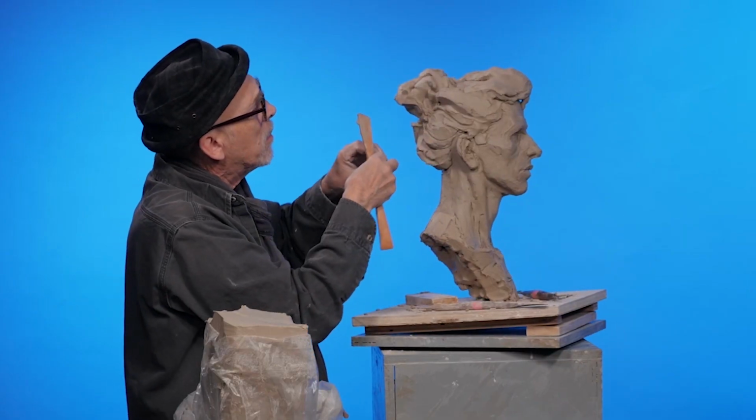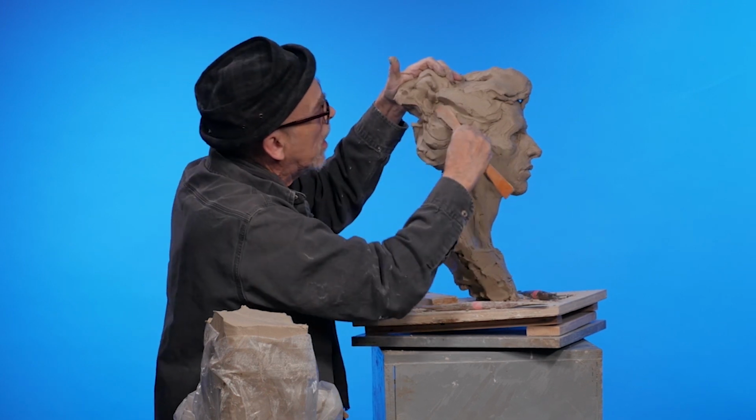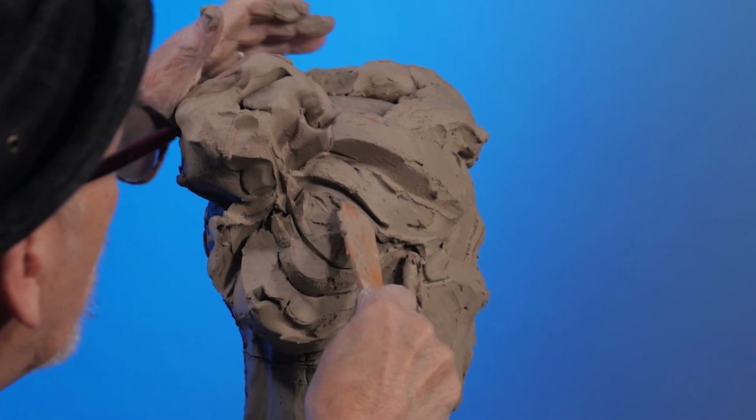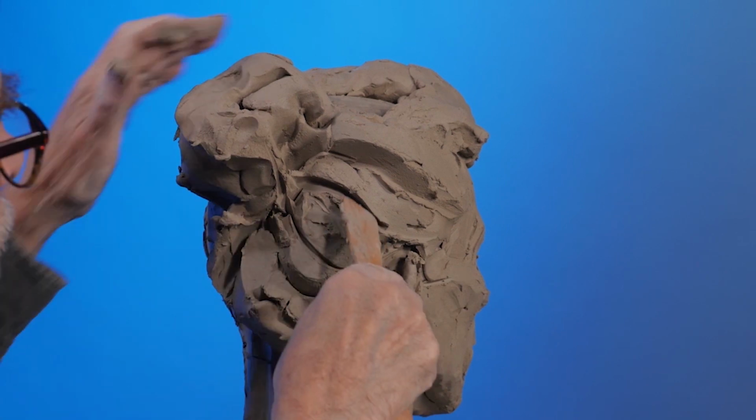And another thing that can make hair interesting is to show that everything isn't doing the same thing. This could be coming up here.